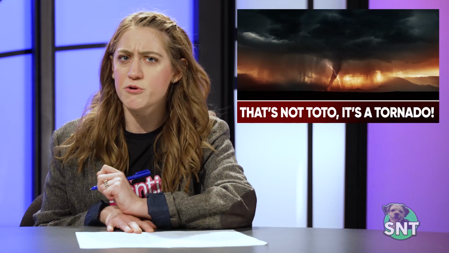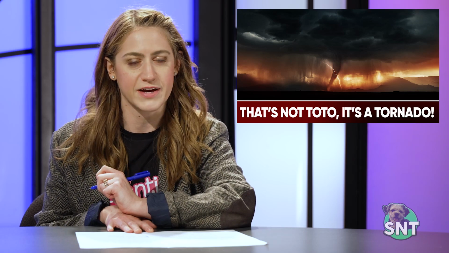This violently rotating column of air just touched the ground. So be sure to get inside, listen for any tornado sirens or alerts on your TV, radio, or smart devices. That is scary stuff. Everyone, be careful out there.